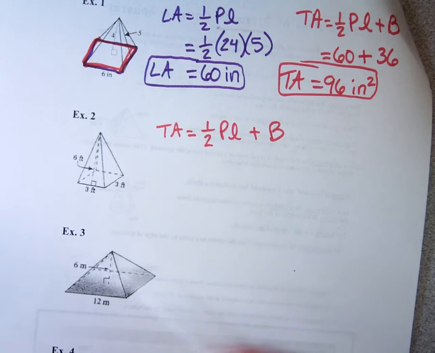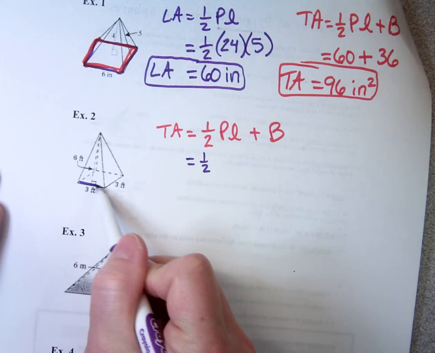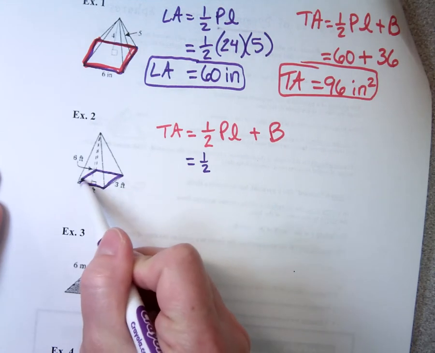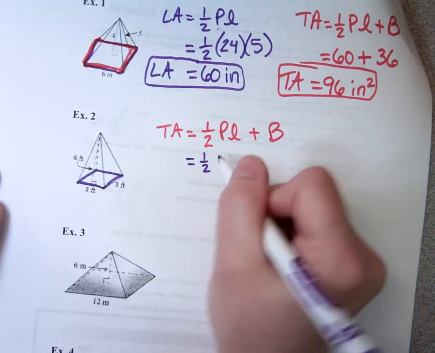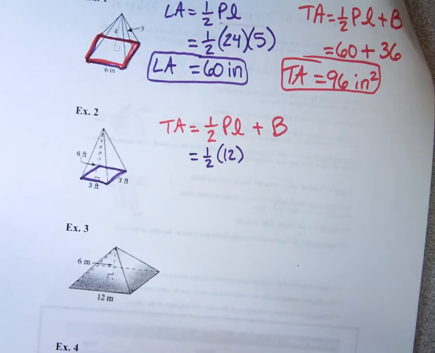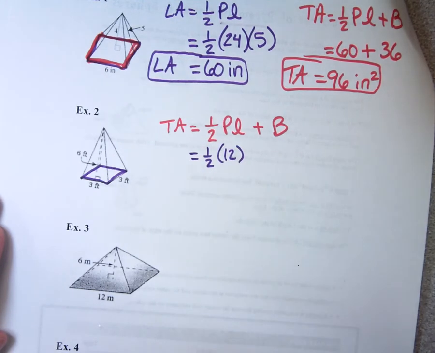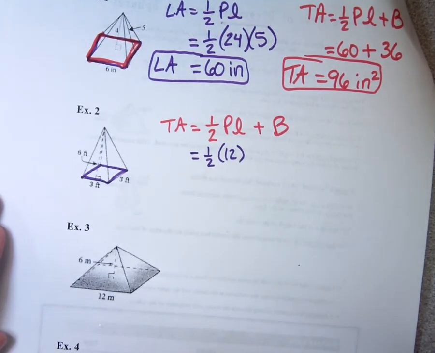Okay, capital P stands for perimeter of the base. So what's 3 plus 3 plus 3 plus 3? 12. The cursive L stands for the slant height. Does it look like that 6 is the slant height? The 6 is the slant height.